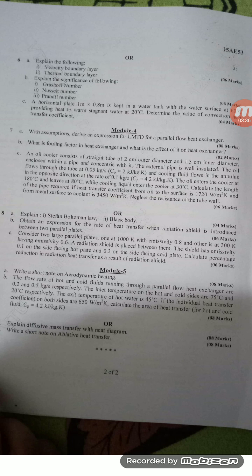And the third question is a problem where we need to find the value of the convective heat transfer coefficient of the following plate. They have given the dimensions of the plate and the temperature, and we need to find the convective heat transfer coefficient.